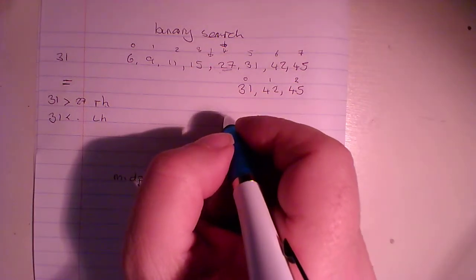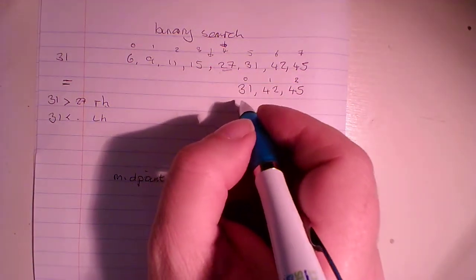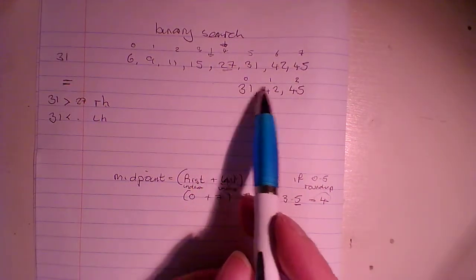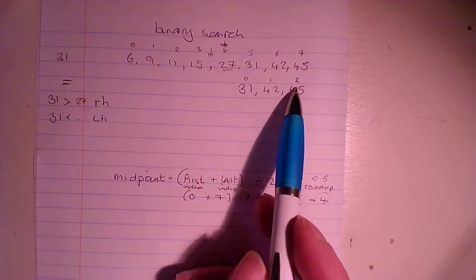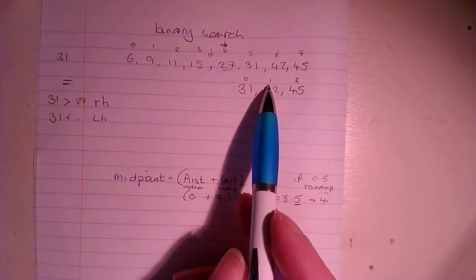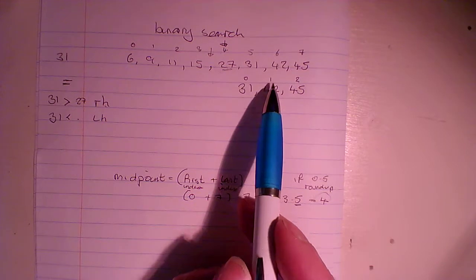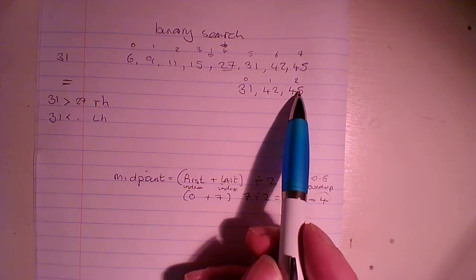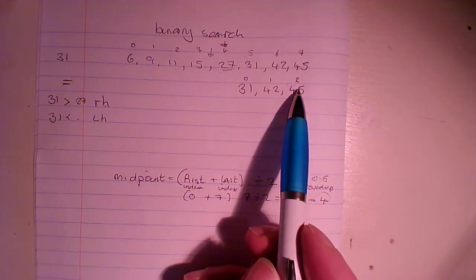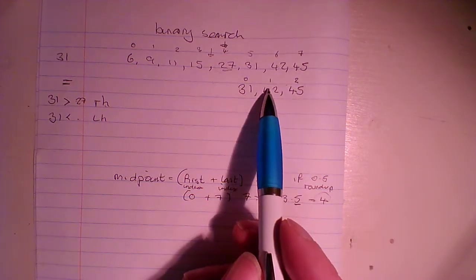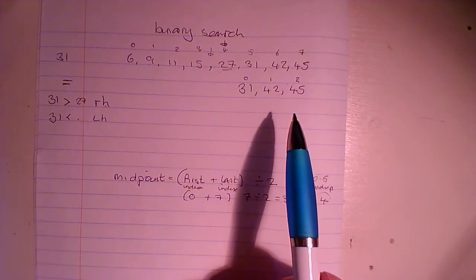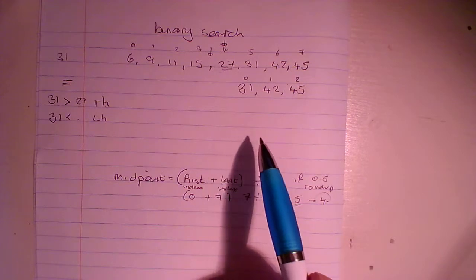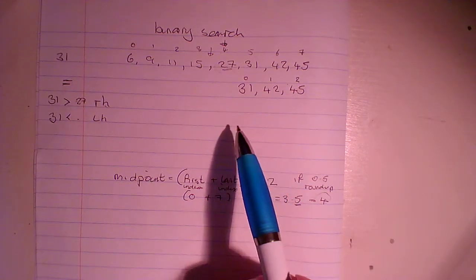So I repeat the process. I need to first find out what index is going to be the midpoint. Quite clearly 1, we can see that here. If I did the length of the list and divided it by 2, well, the length is 3. Divide that by 2, it gives me 1.5. I could round down to get the 1. It's just the way you choose to do things. It's up to you whether you round up or round down.